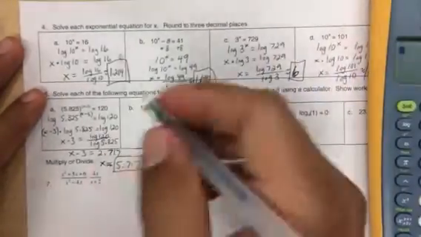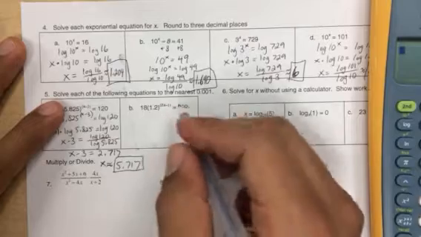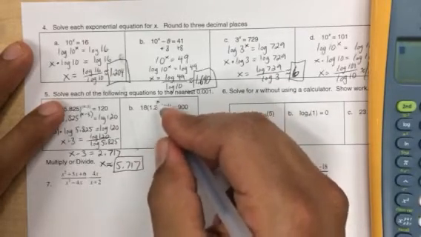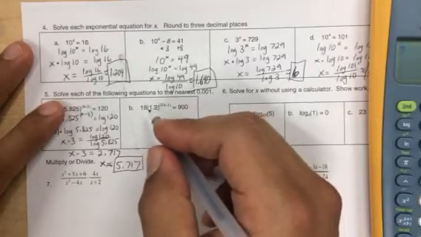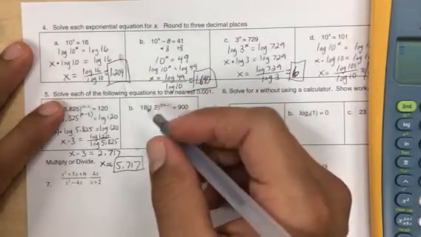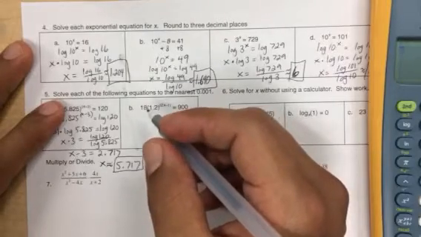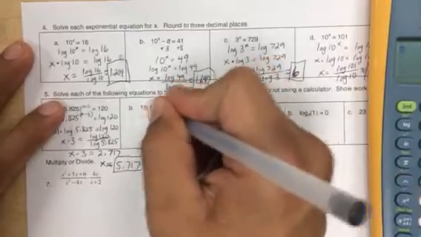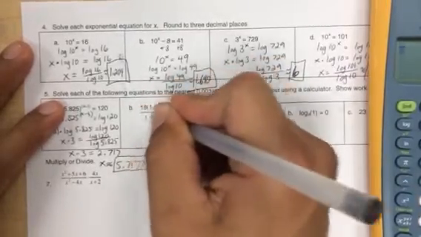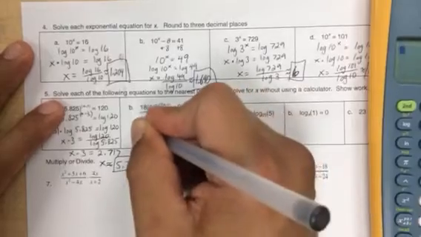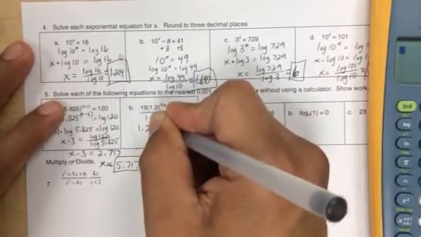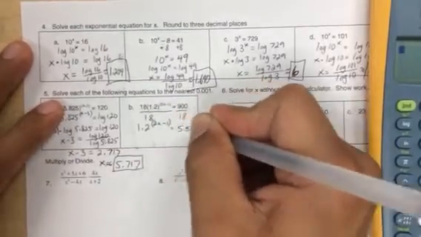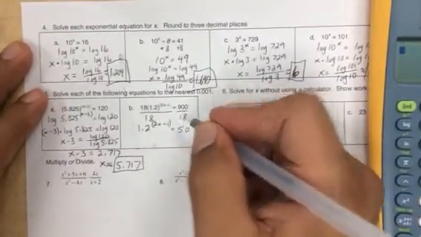So the next one, now right here you want to reverse the order of operations when you're solving for x, and that's what we're going to end up doing here. So the first thing you want to do is divide by 18. Right here you want to divide by 18 first, and we're going to be left with 1.2 to the 2x minus 1 equals 50. When you divide 900 by 18, you get 50.